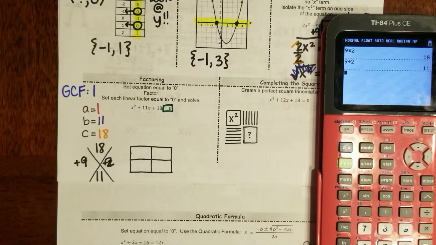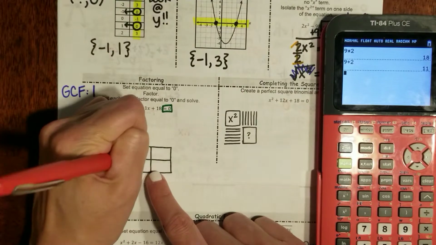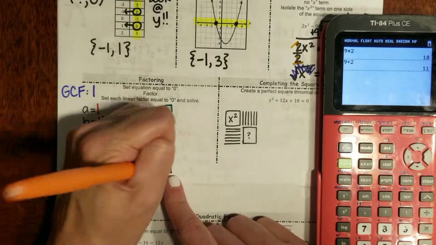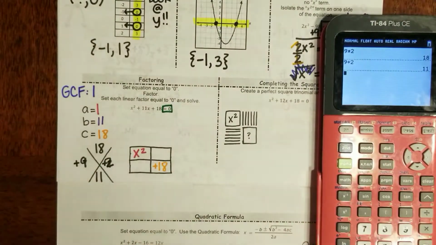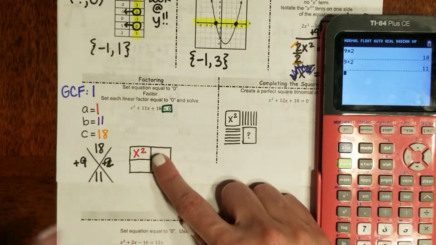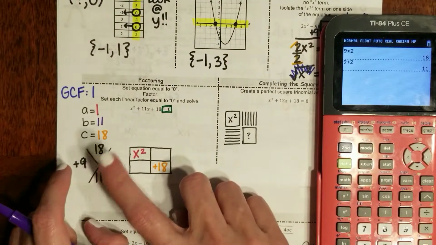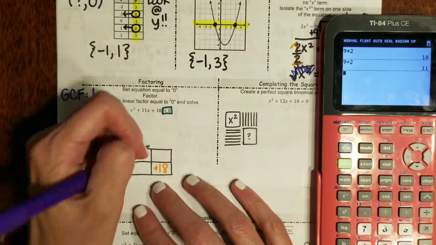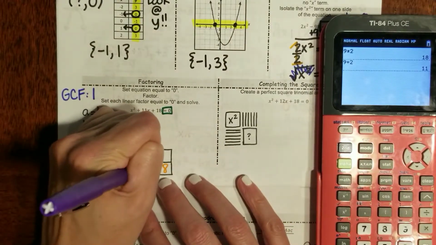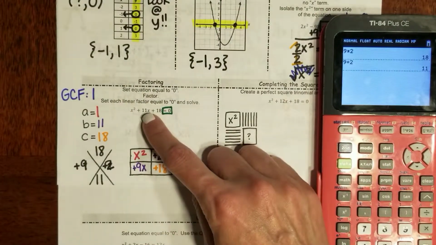So now I'm ready to move to the box. Remember, I'm going to take my first term, x squared, and it goes in the top right box. My constant, the 18, goes in the bottom right box. Now the two boxes that are left have to add together to make 11x. So I'm going to split that 11x into two boxes, and the X puzzle tells me how that 11x gets split up. It gets split up into 9x and 2x, because 9 plus 2 makes 11.